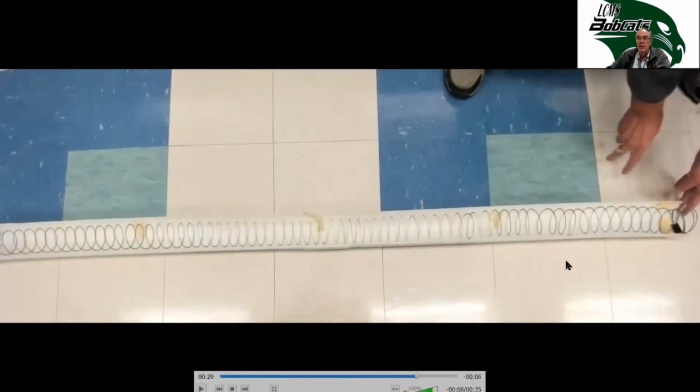And it had so much energy, so much amplitude, that it went to the other end and it bounced back, and you can see that the spring had a lot of power.